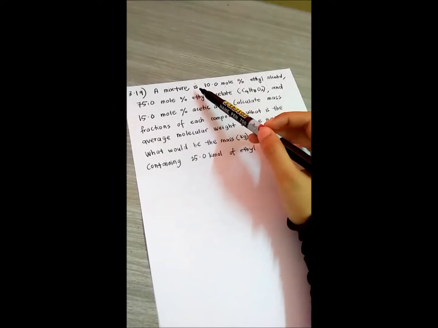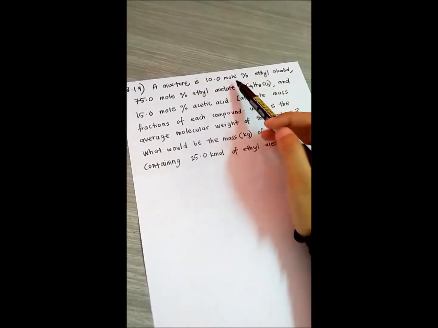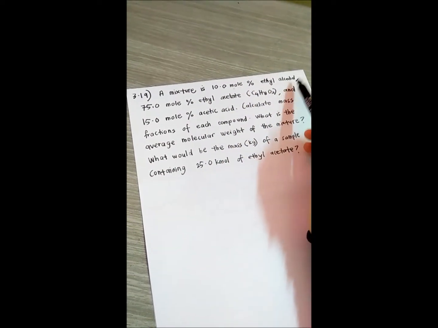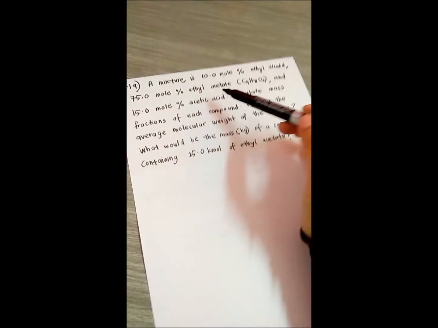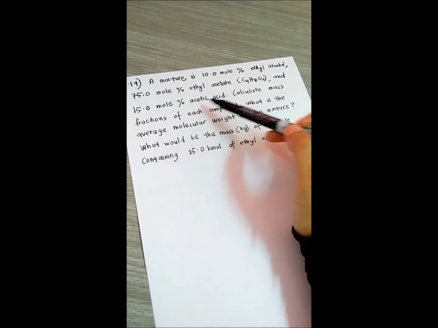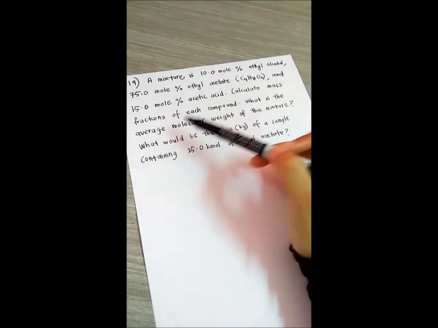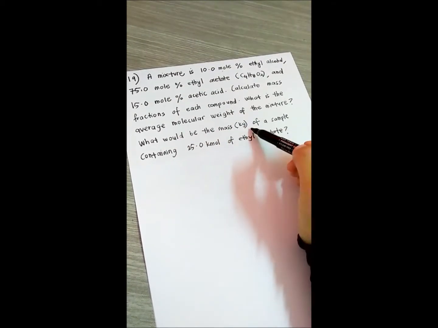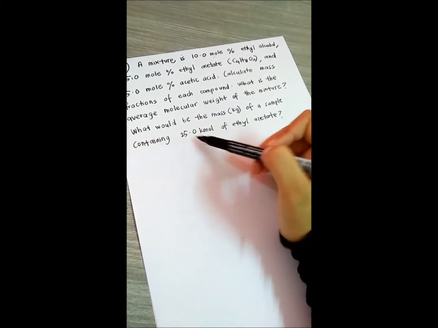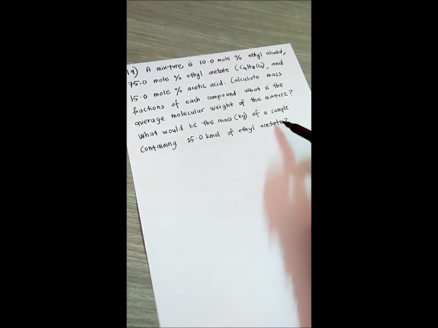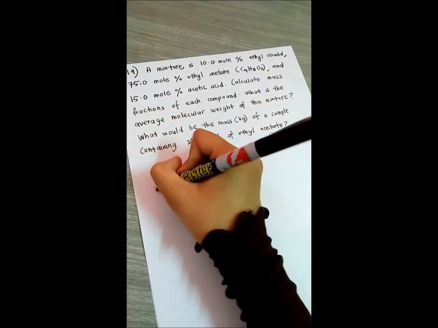So it says that a mixture consists of 10 mole percent of ethyl alcohol, 75 mole percent of ethyl acetate, and 15 mole percent of acetic acid. So it asks you to calculate the mass fractions of each compound, and what is the average molecular weight of the mixture, as well as what would be the mass in kilogram of the sample containing 25 kilomole of ethyl acetate.